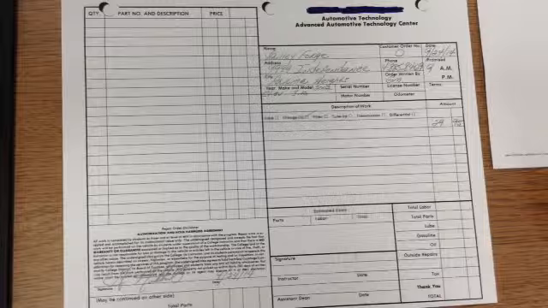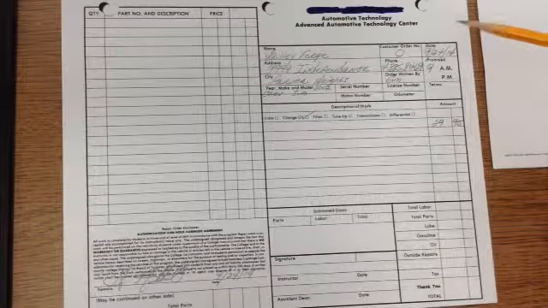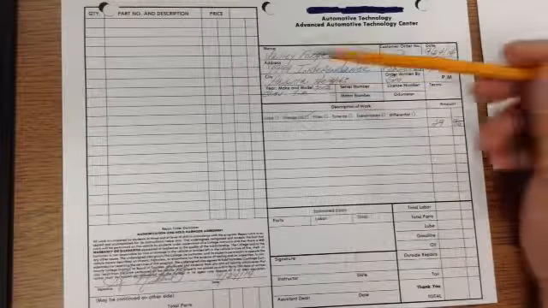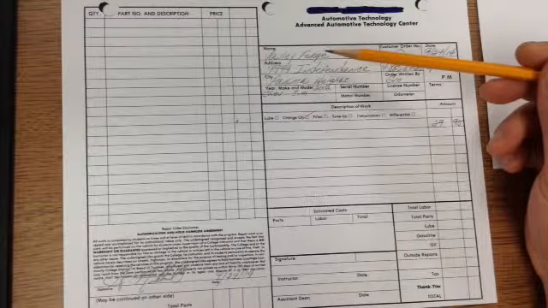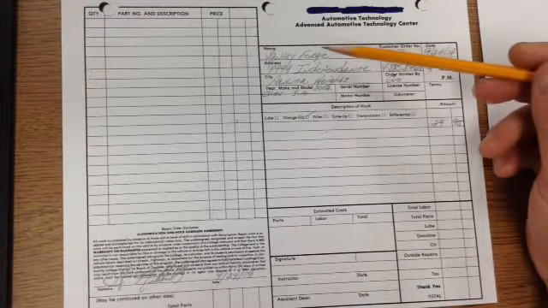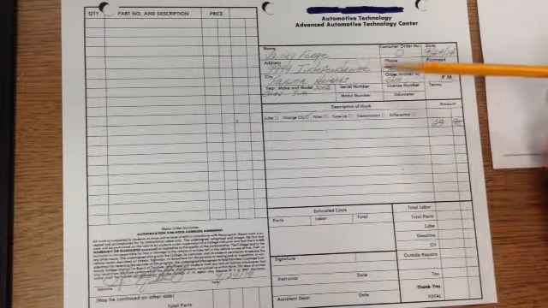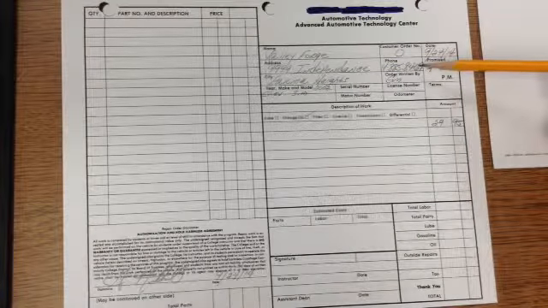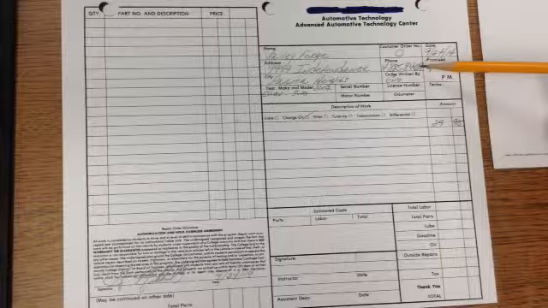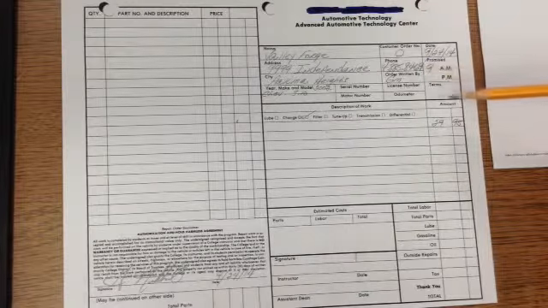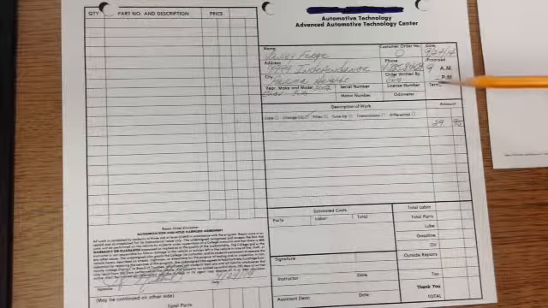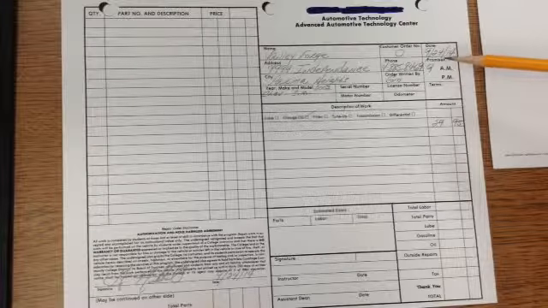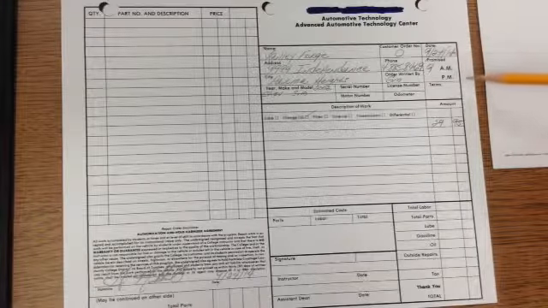to a vehicle. Of course, we know already that we need to fill in this top box to complete the repair order, and we always begin with the customer's name, the address, where they live, and we put the contact number in there. And I say contact number because we want to make sure that we get a telephone number where we can reach the customer. That's critical. And of course the date.